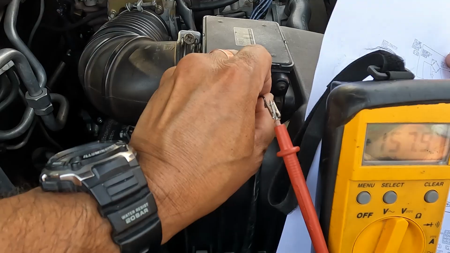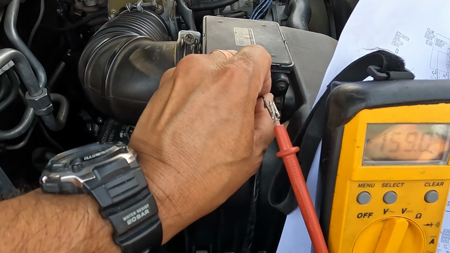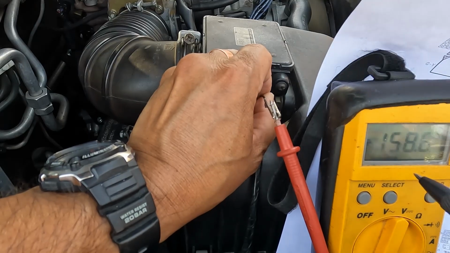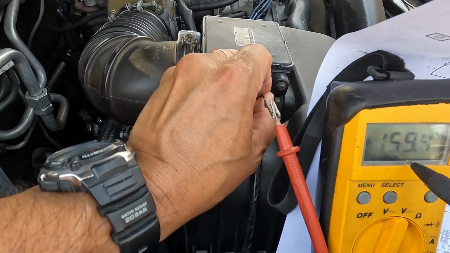So this one is kind of weird because it has 159 millivolts, but the little bar graph at the bottom, you see it going back and forth.